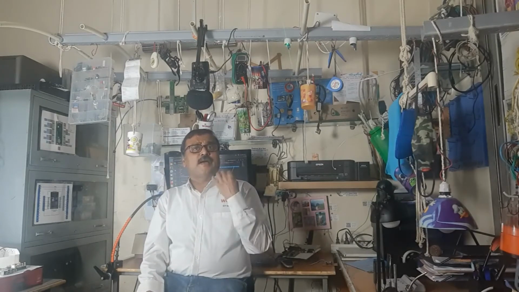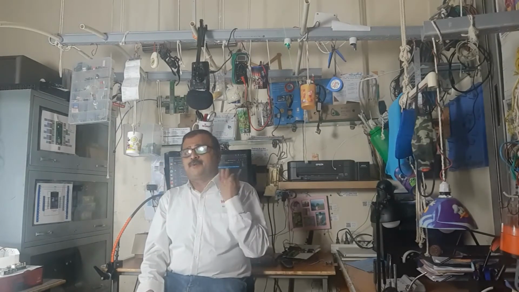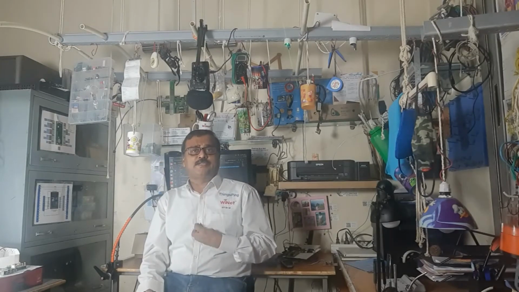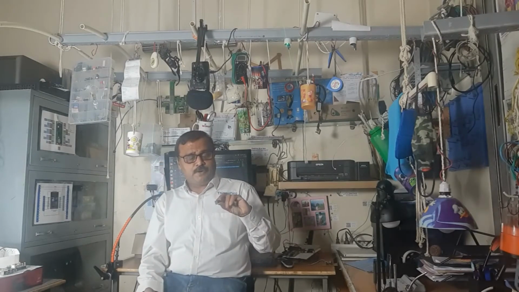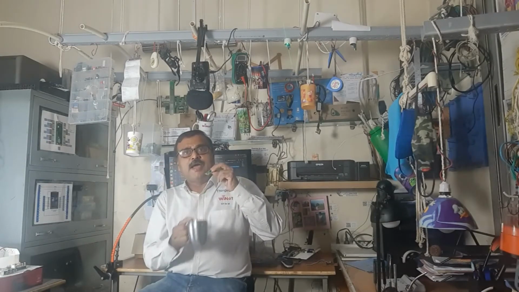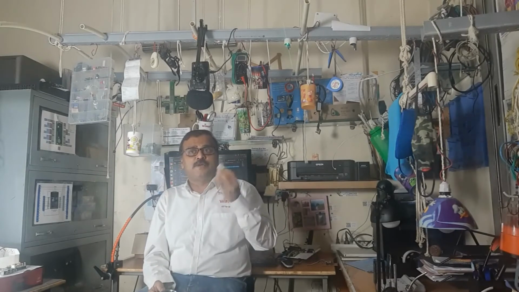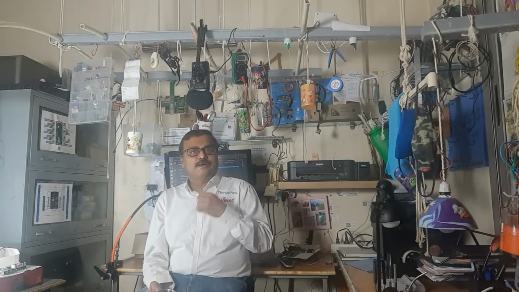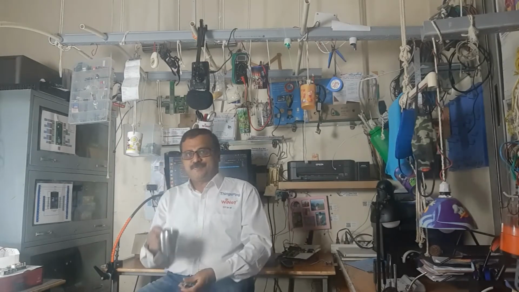In the world of embedded programming, the equivalent of the hello world is to make LEDs blink. The Raspberry Pi Pico has a built-in LED here. Now if you could see here, there is a built-in LED, and we'll make that LED blink continuously. So that's what we'll be doing in this series. So let's get started.